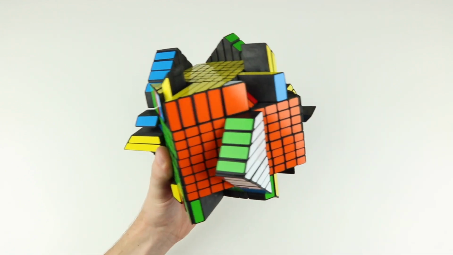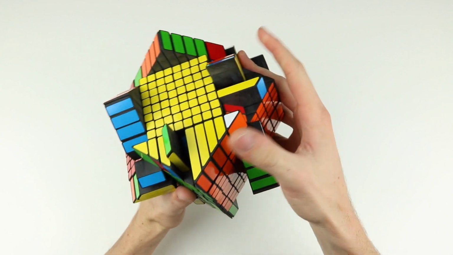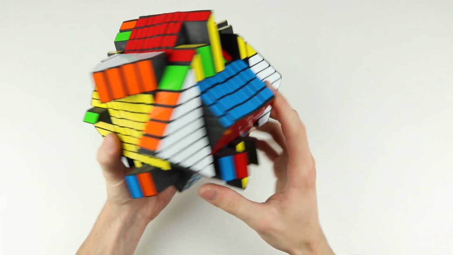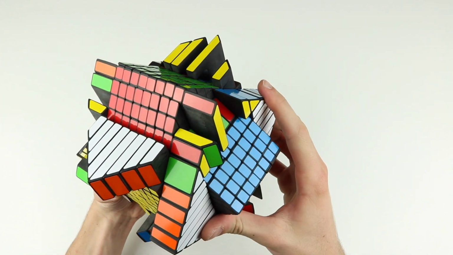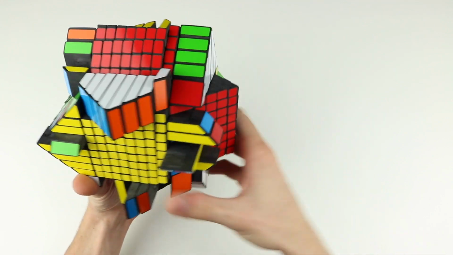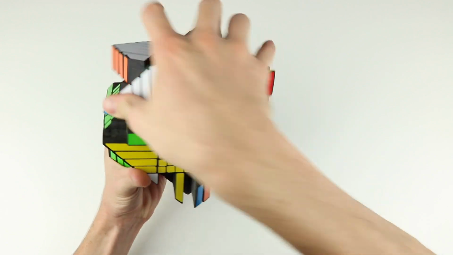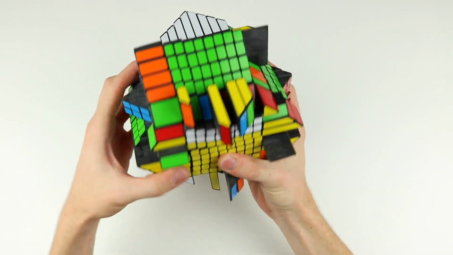Sorry, let me center this more. So we're going to put green and yellow to match the other side of this. So we can flip that one around the back. Yep, that is correct.